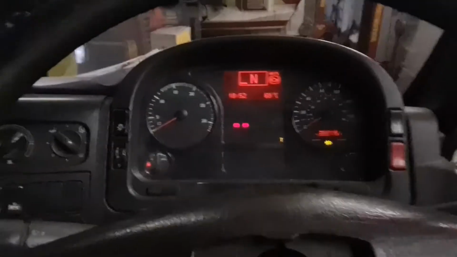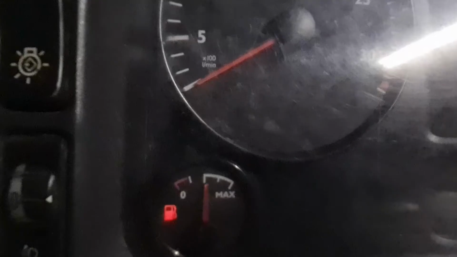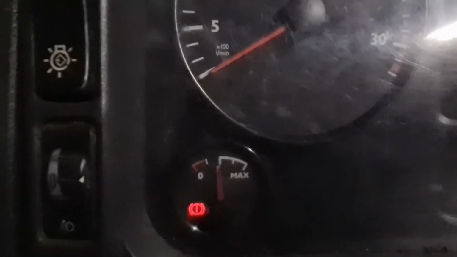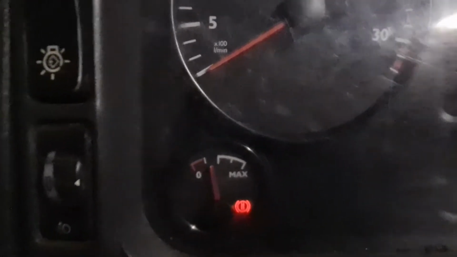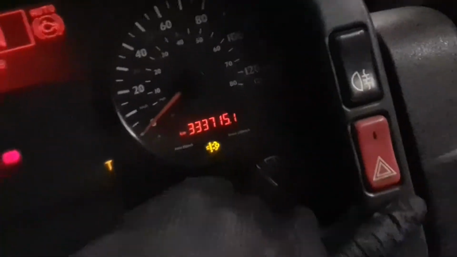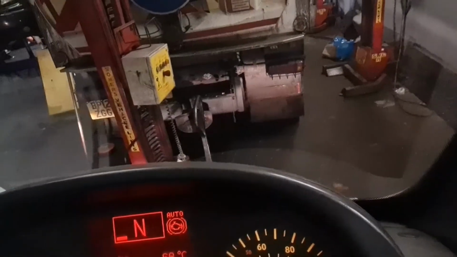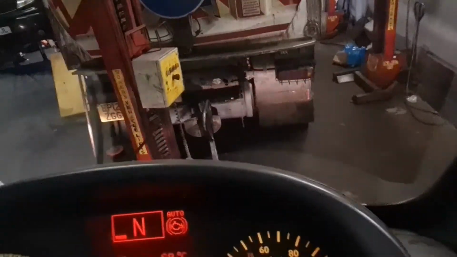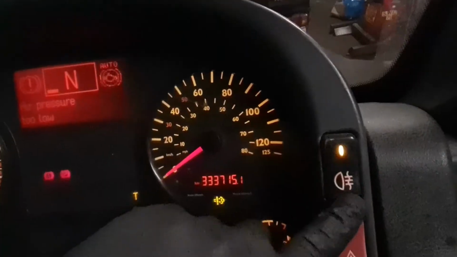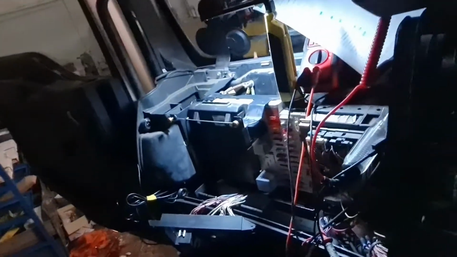And look at that. We have our fuel gauge, tank 1, tank 2. None of these are lit up. Hazards work again. All the lights are working now. Fog on, off. So you can see we've got another module in, programmed up.